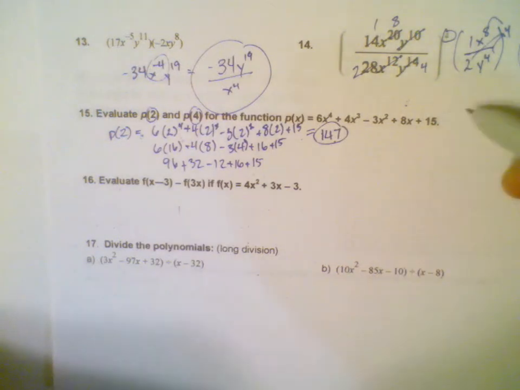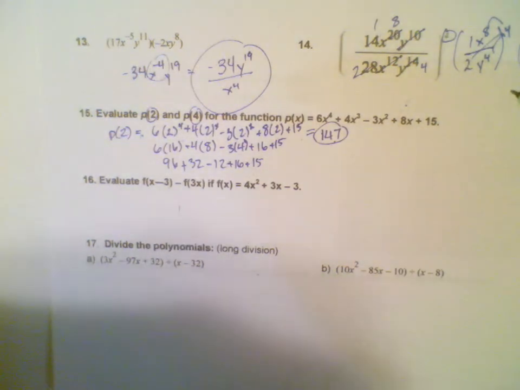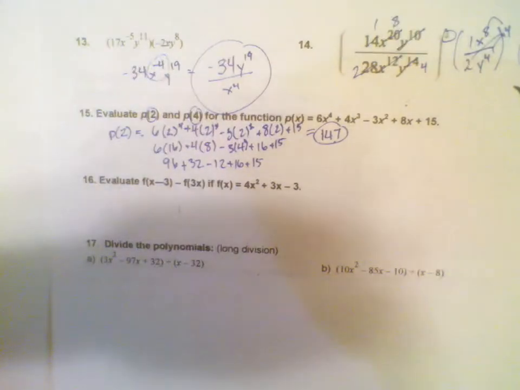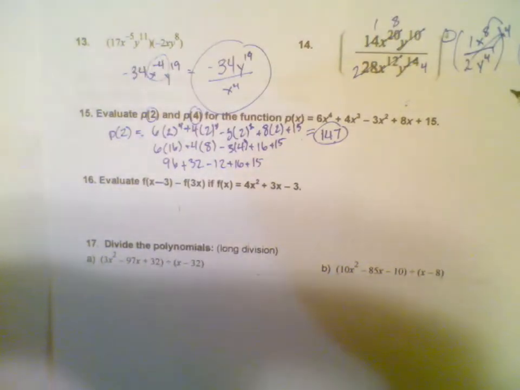I'm hoping I got it right. The process is the same. I just might have my mental math right, and I don't have my other answer key in front of me.